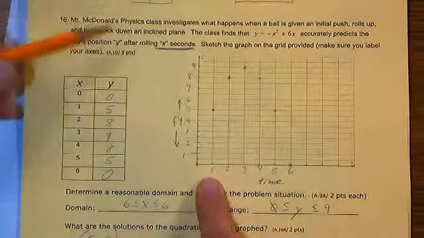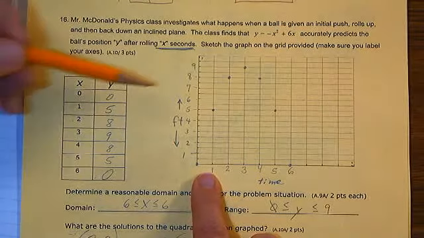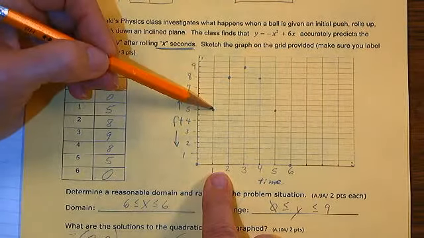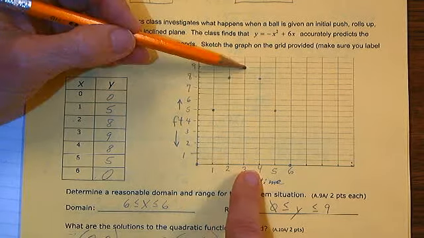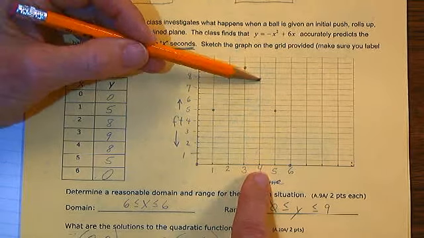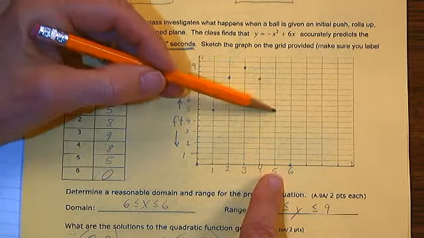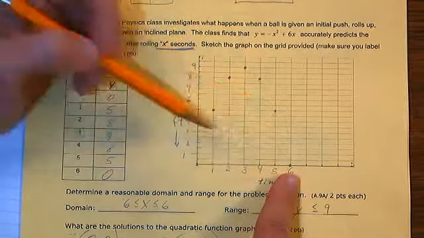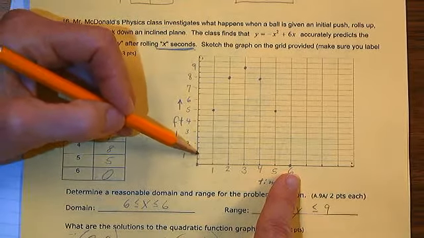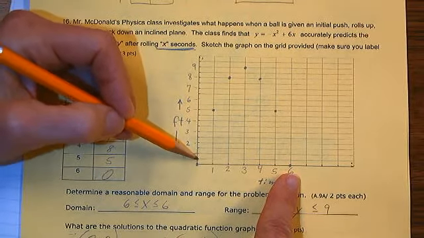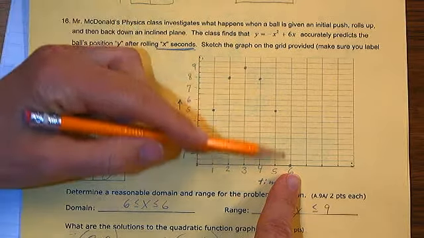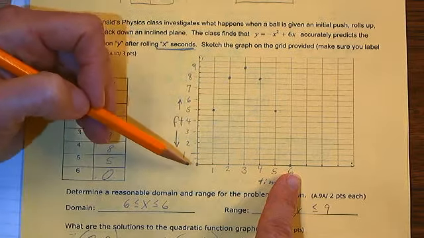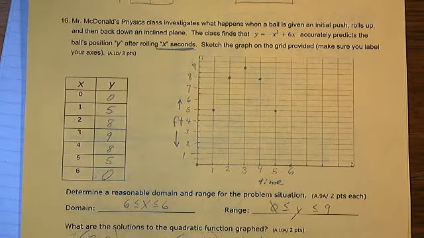Here is my graph based on the points: (1, 5), (2, 8), (3, 9), (4, 8), (5, 5), (6, 0). You'll notice that I used every hash mark as half a foot because I wanted to use a lot of space. I did not connect my dots because I don't draw pretty curves.